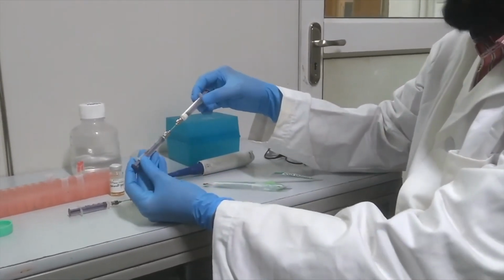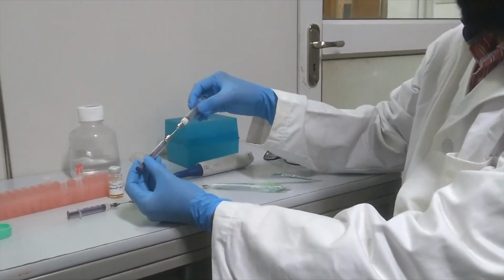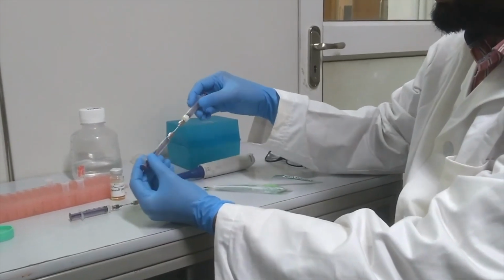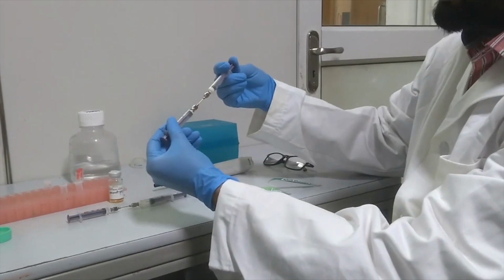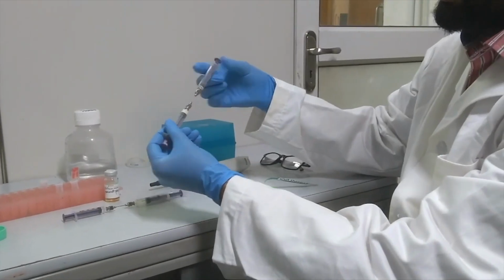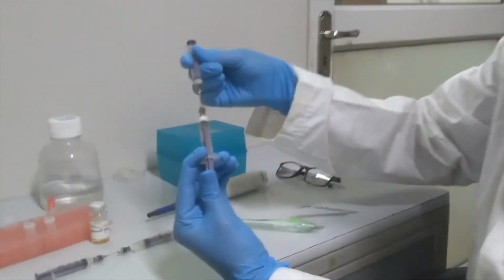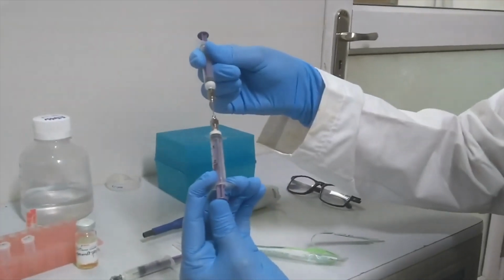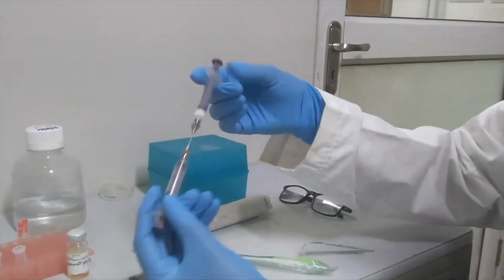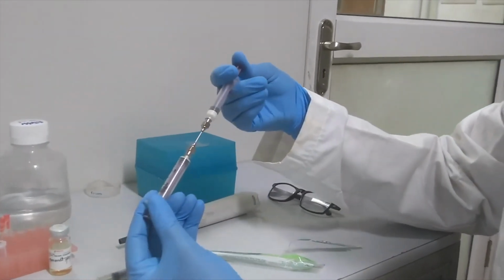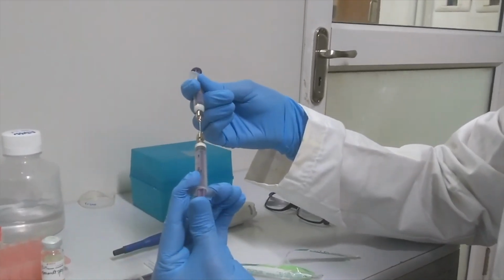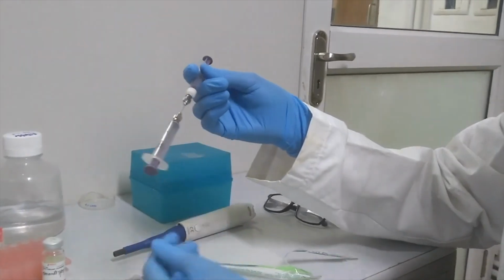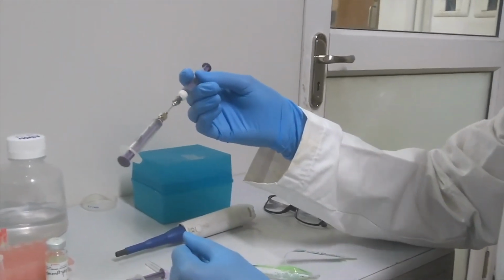This emulsion looks white. Initially it was two phase and then slowly it has turned into single phase. Now you can push this emulsion from one syringe to another syringe. This process creates a very good emulsion which doesn't separate out later on when you are ready to inject.